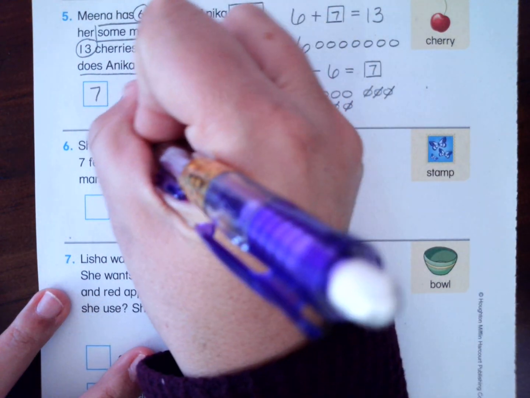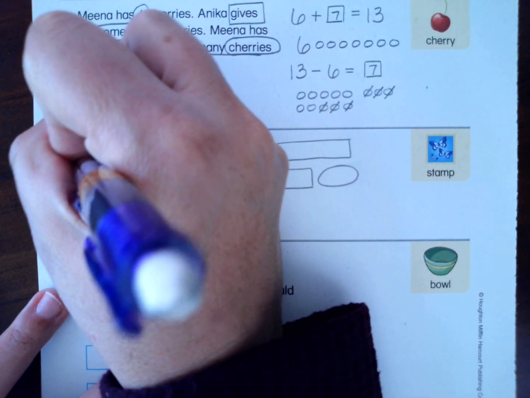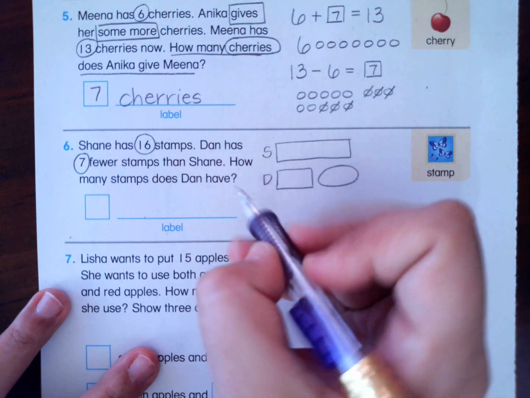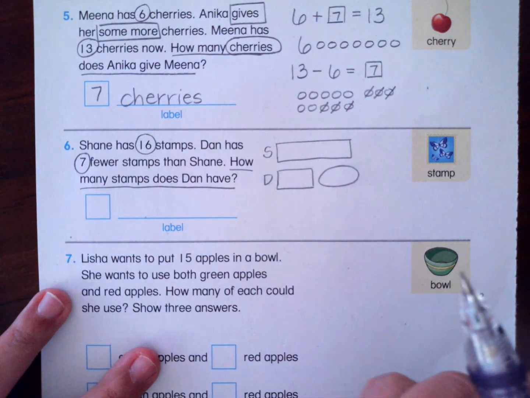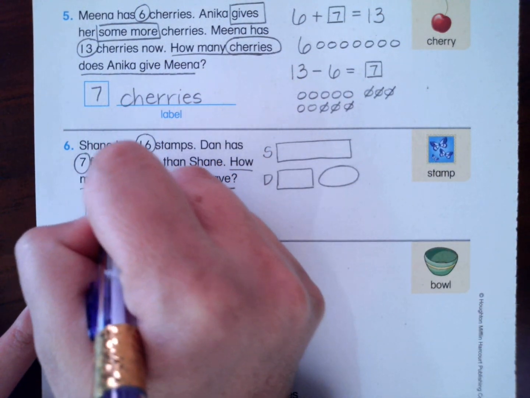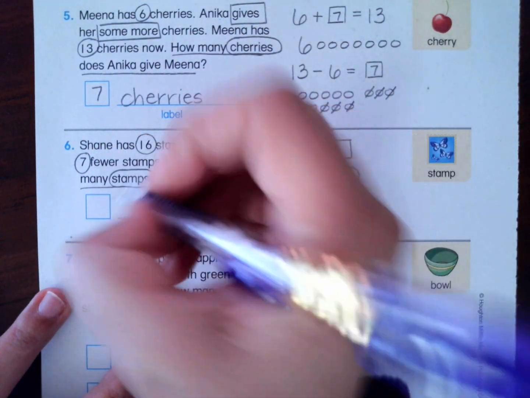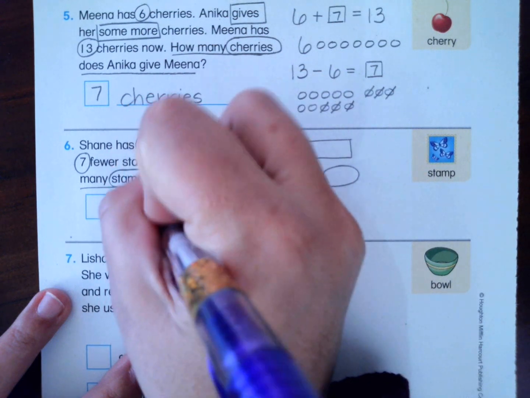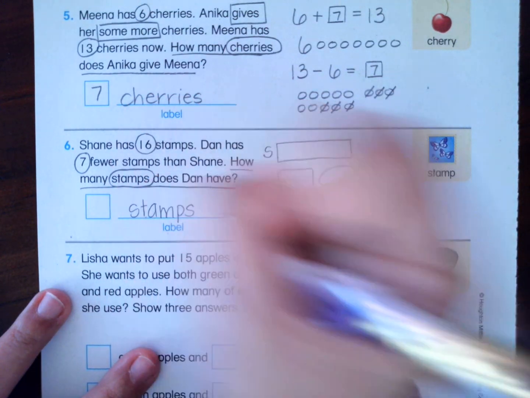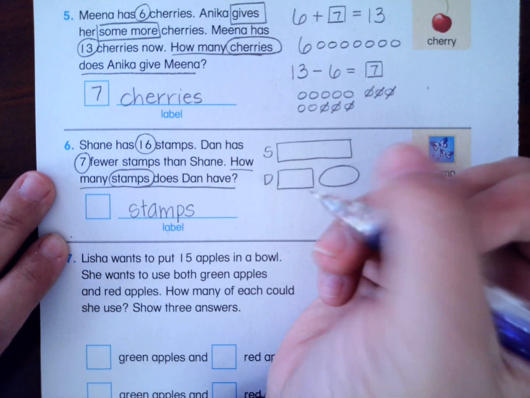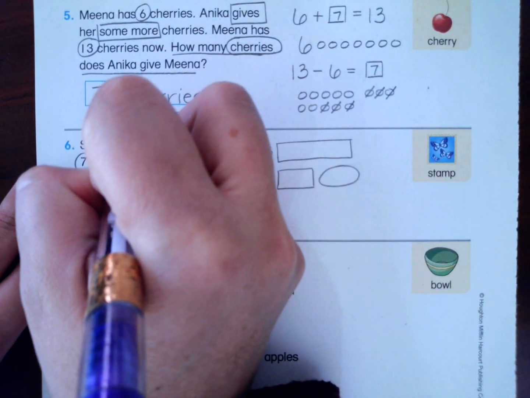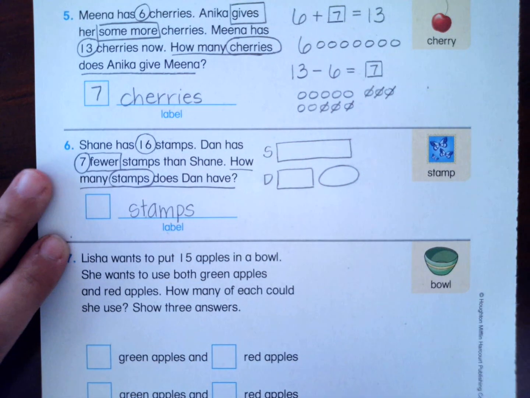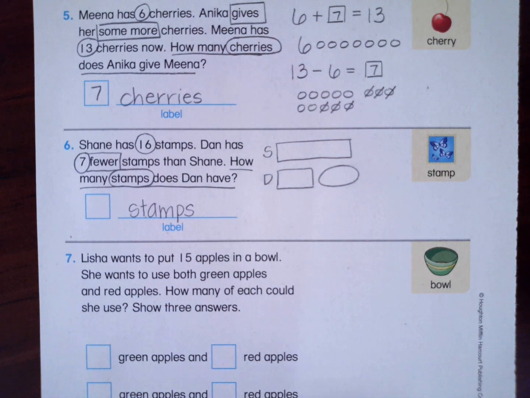So I know that there are 17 and 7. Those are my 2 numbers. My question is, how many stamps does Dan have? My label is right after how many, and it's just stamps. I'm going to see if there's any key words. So I see the word fewer. That's going to help us with our comparison bars. And that's pretty much all I have for keywords.